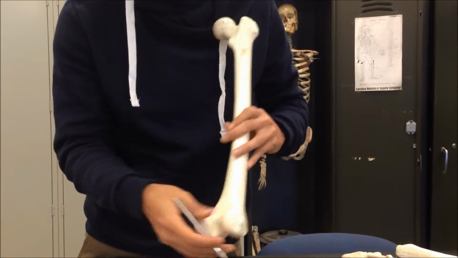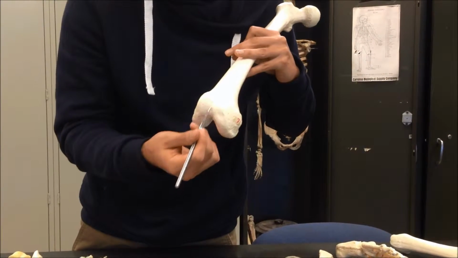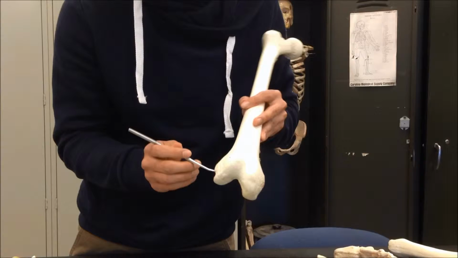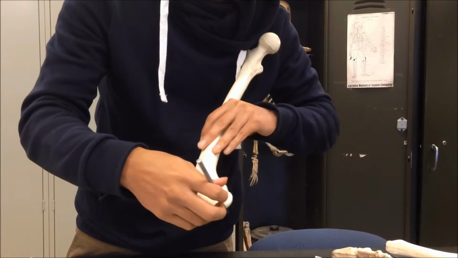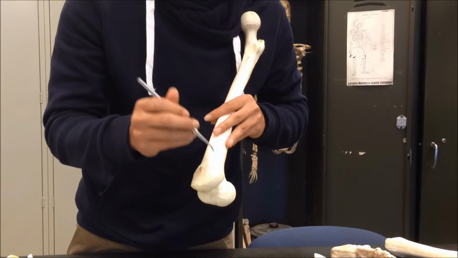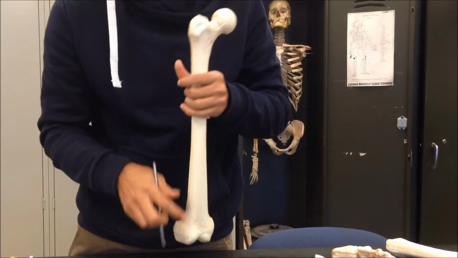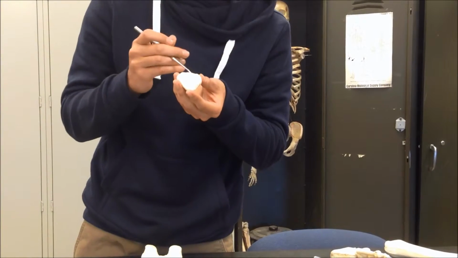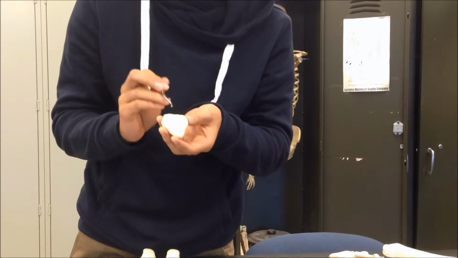And then we have the intercondylar fossa, and the patellar surface, which is in the anterior part of it, is right here. And then we have the lateral epicondyle and the medial epicondyle. And then we have the medial condyle, my bad, and the lateral condyle. Also, we have a right patella.